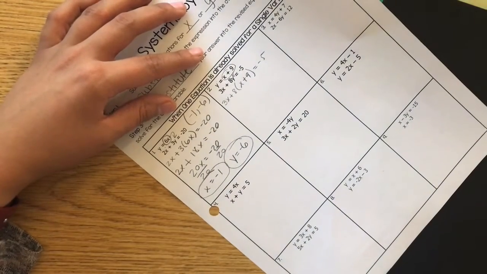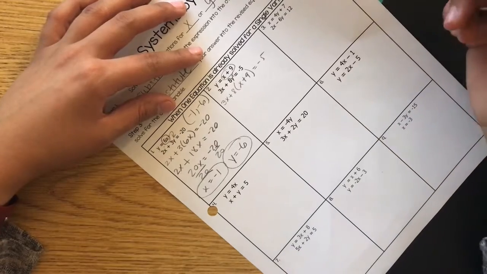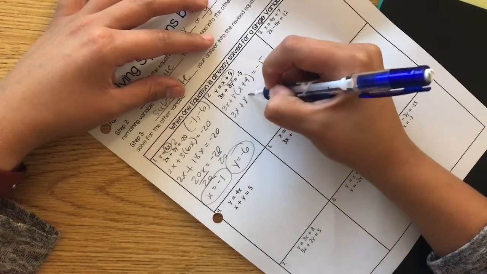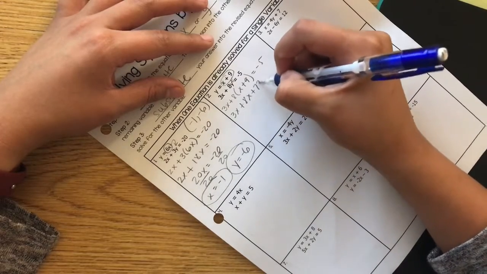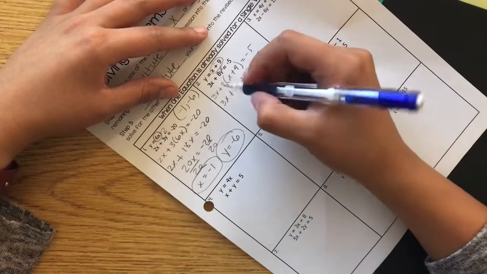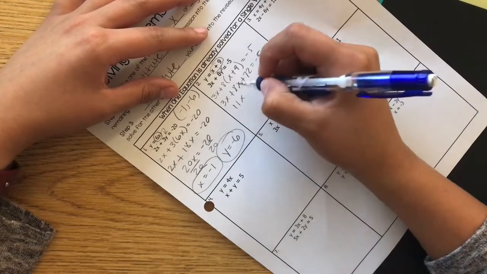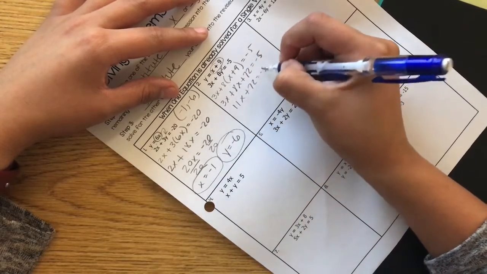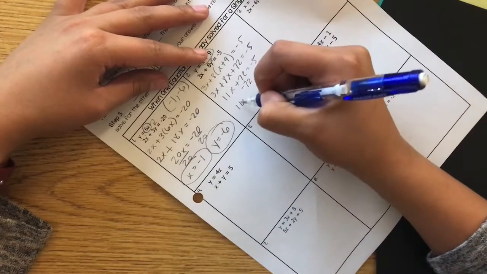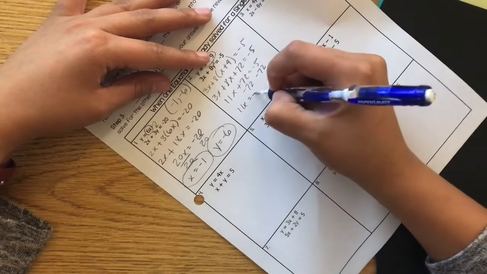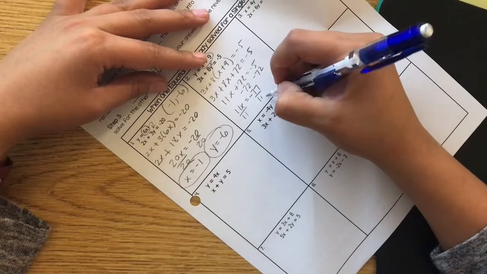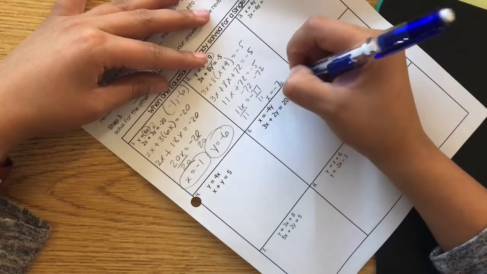And then we're going to distribute and solve. So I have 3x, 8 times x is 8x, 8 times 9 is plus 72 equals negative 5. And then I combine like terms, 3x plus 8x is 11x, plus 72 equals negative 5. Then we're going to subtract 72. So 11x equals negative 5 minus 72, which is negative 77. Then I'm going to divide by 11. So my x value equals negative 7.